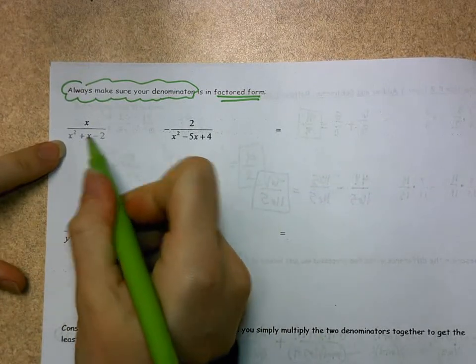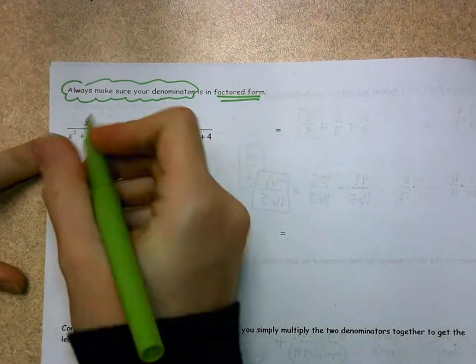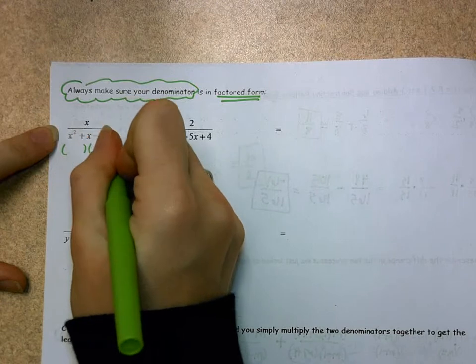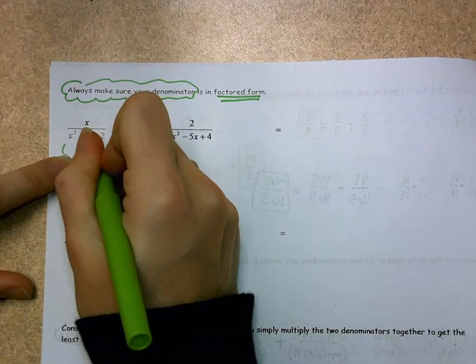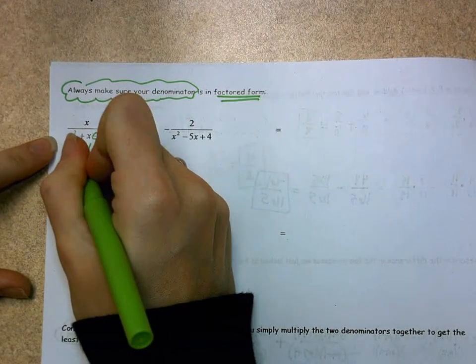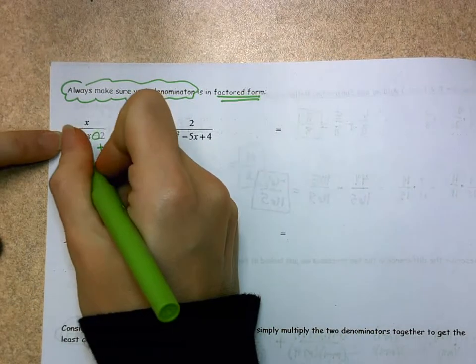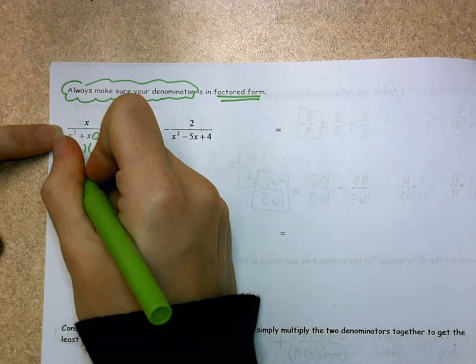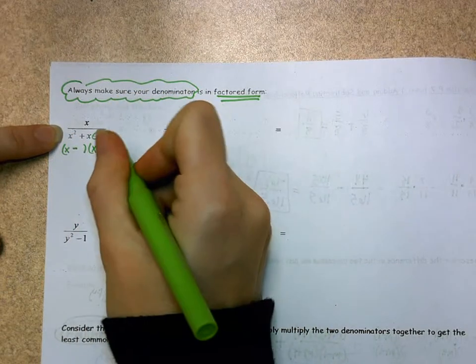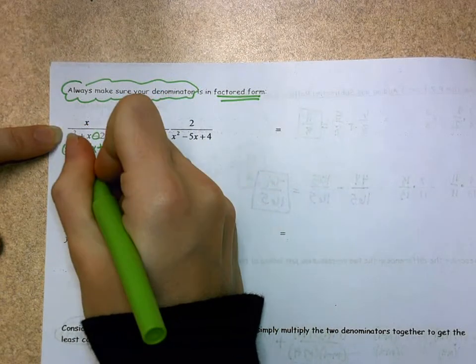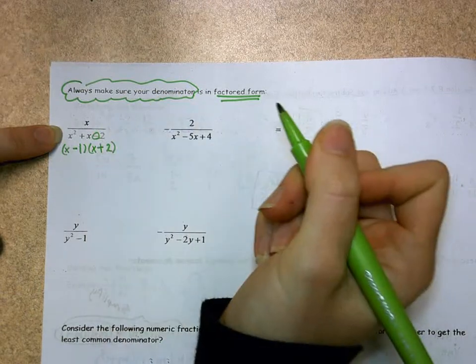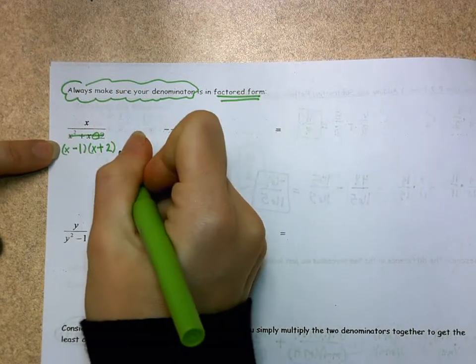So if I look at this x squared plus x minus 2, I'm going to factor this using trial and error. The last sign is negative, so I know I'm going to have different signs. What times what gives me x squared, which is x and x. What times what gives me 2, and I would have 1 and 2. Now I've factored this into here.